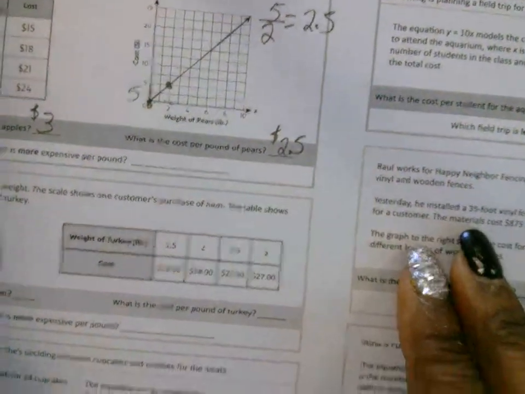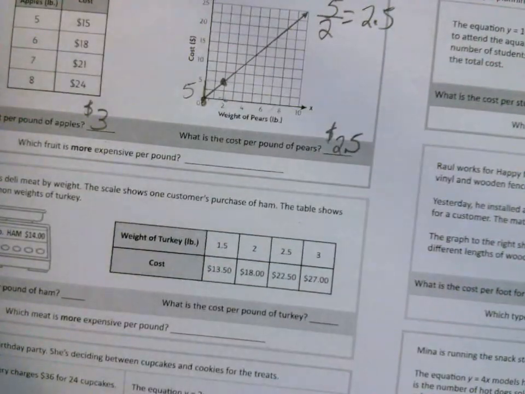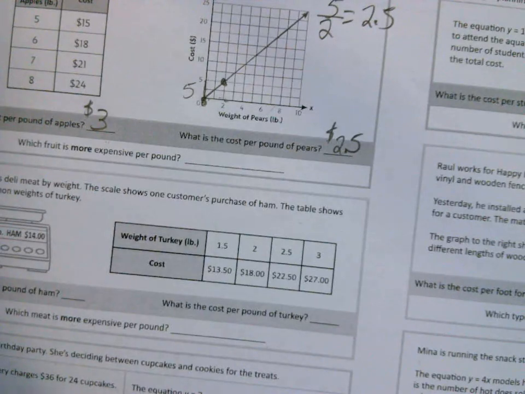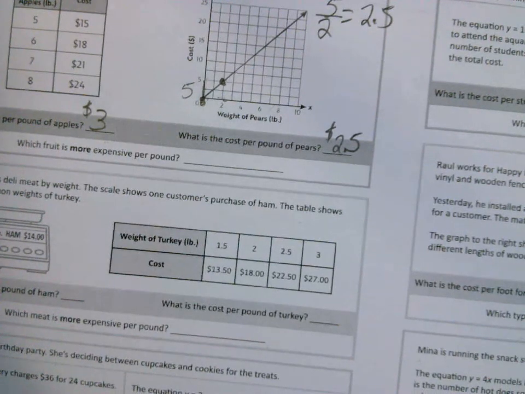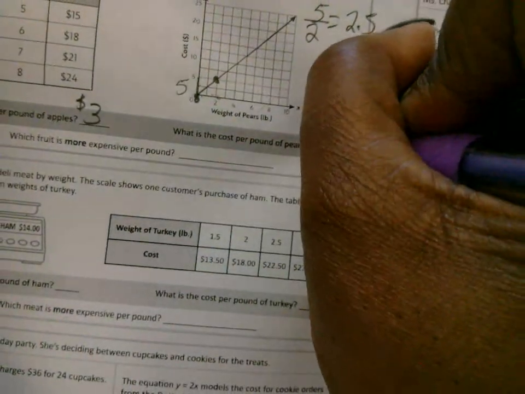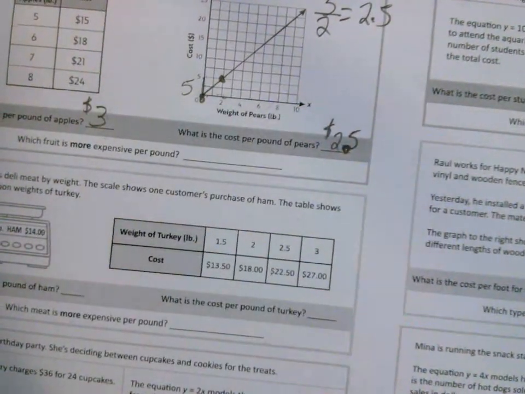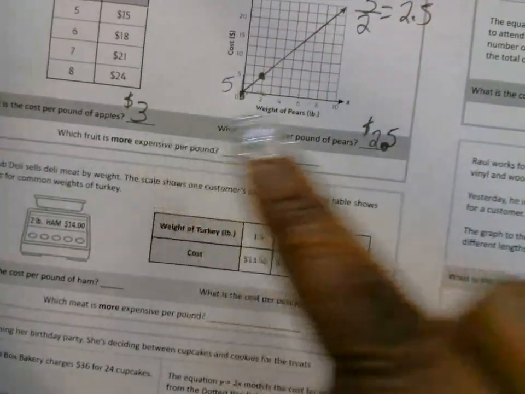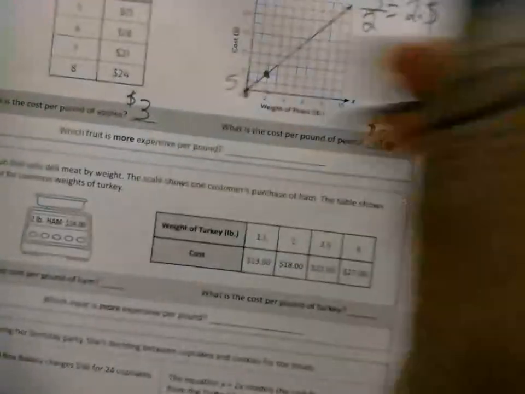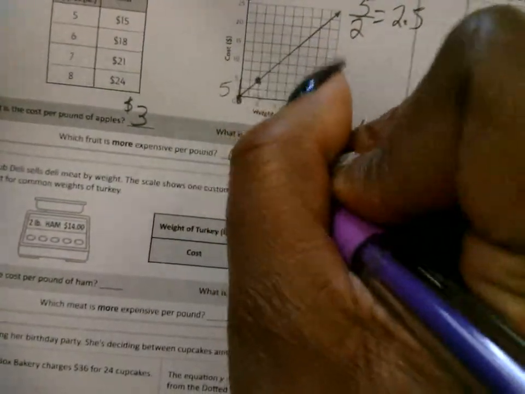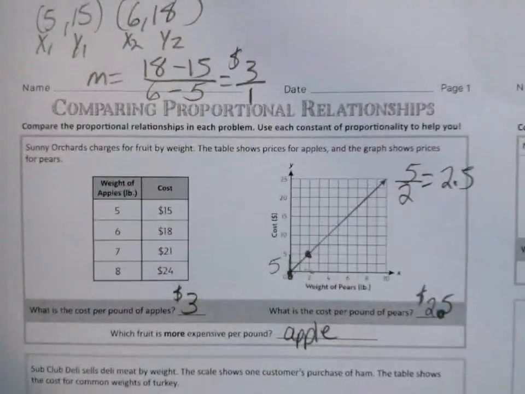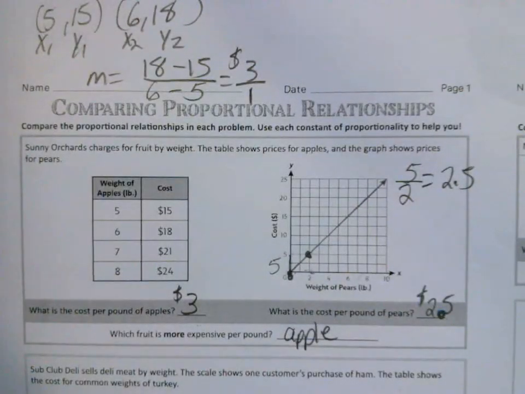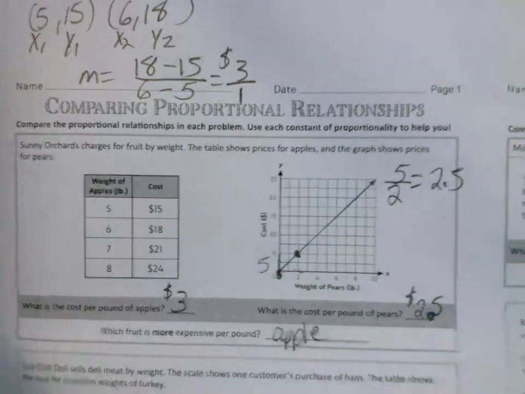Which one is the most? We did a different point, but we got 5 over 2. We just have to simplify. You just have to simplify. Because you want it per pound, okay? So which one is the more expensive, apples or the pears? Apples. So you're going to put apples here on the line. All right, see if you can do the next one. I'm going to leave this one up here. See if you can do the next one. All right, let's look at the next one.